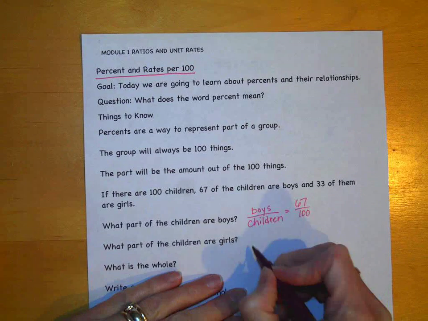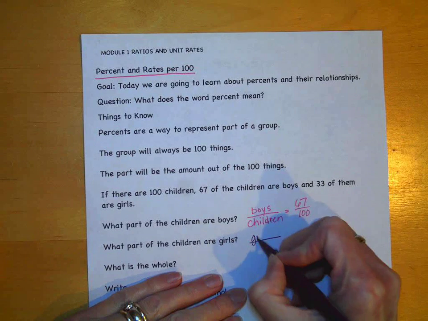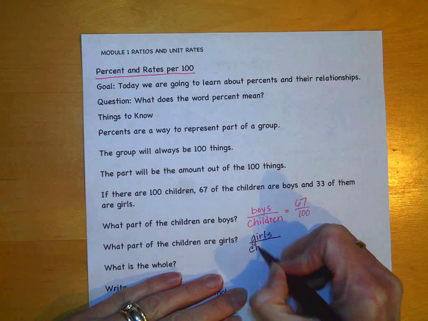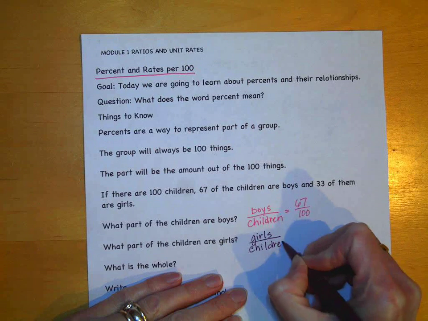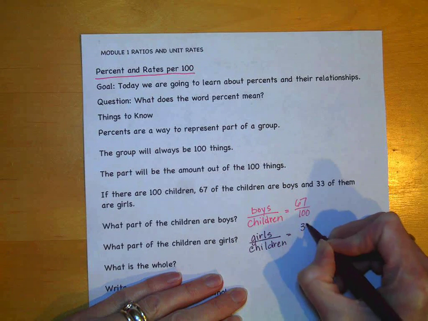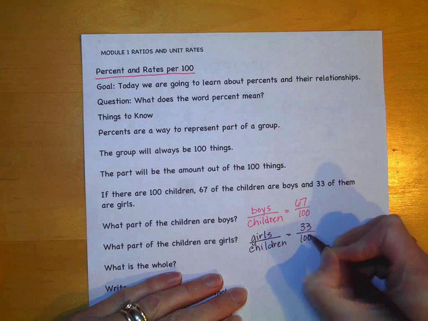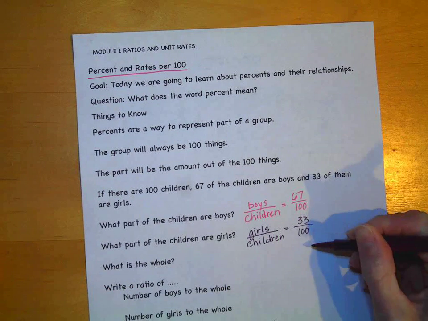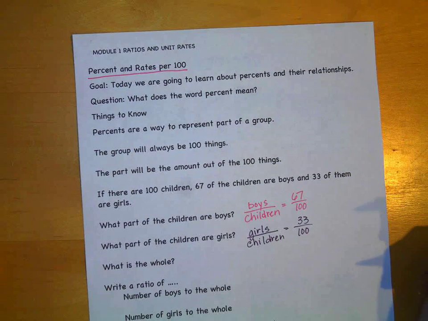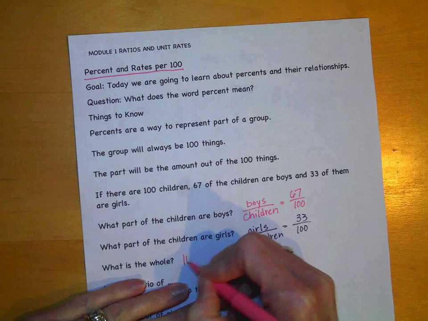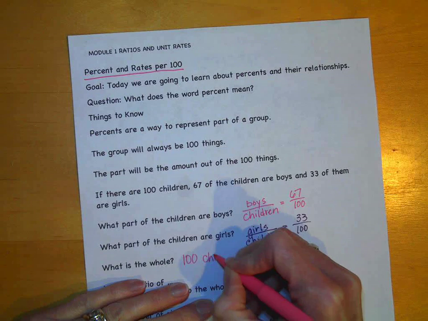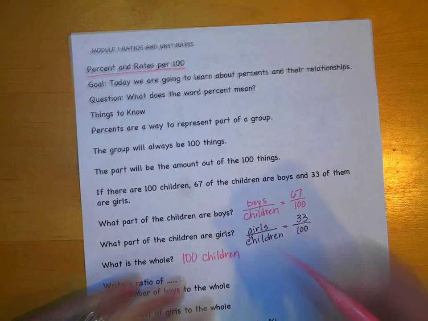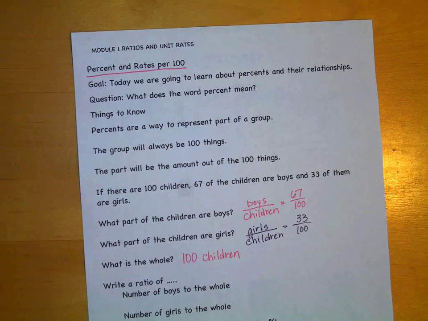Okay, what part of the children are girls? Our rate for this one would be girls to children. Writing that as a rate, we would put 33 out of 100, because there are 33 out of the 100 children that are girls, okay? So what is the whole amount? The whole amount for these is 100 children, because that's how many total children there are. Boys and girls are both children, so that's your whole.